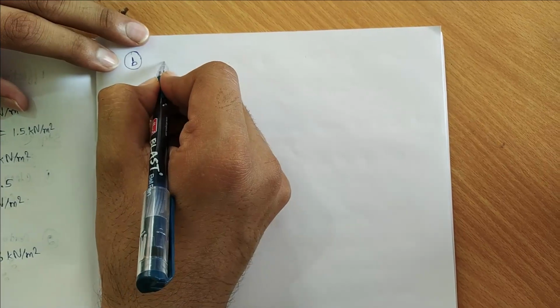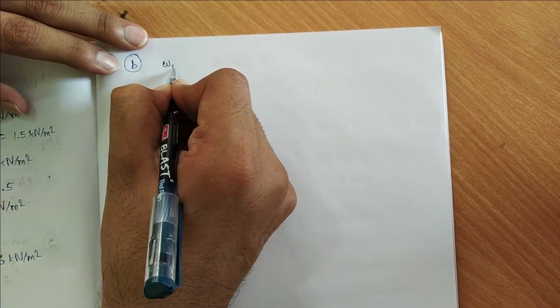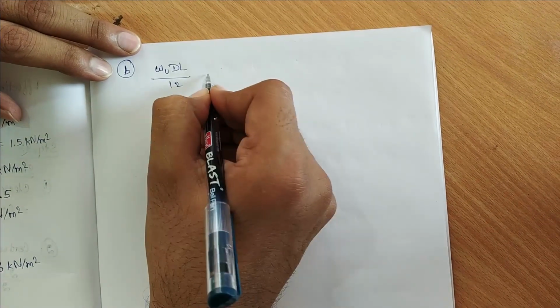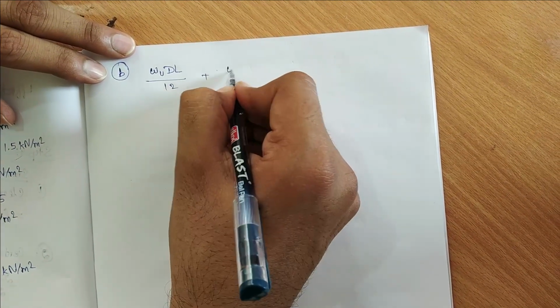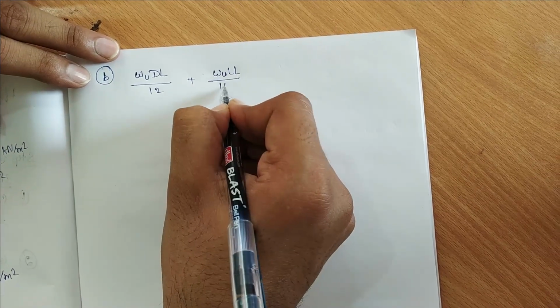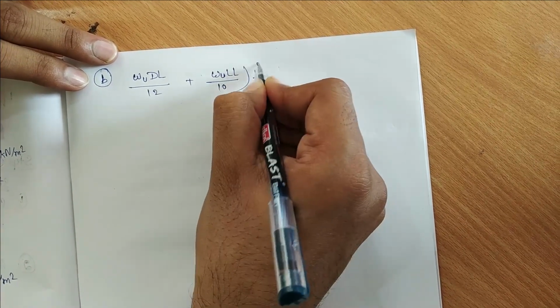Then we need to calculate our moment at the center of the slab. For that we have the formula of WUDL by 12 plus WULL divided by 10 and the whole multiplied by L square.